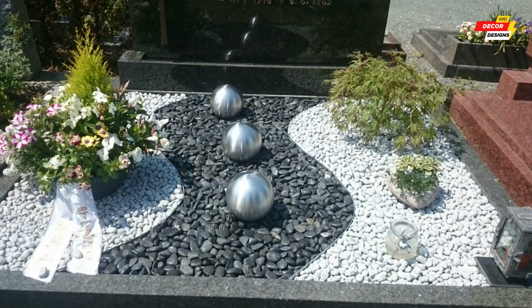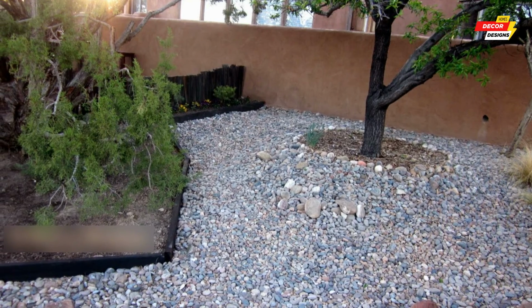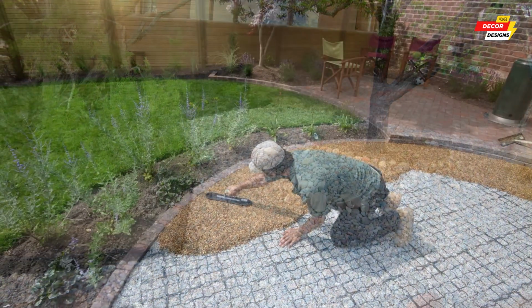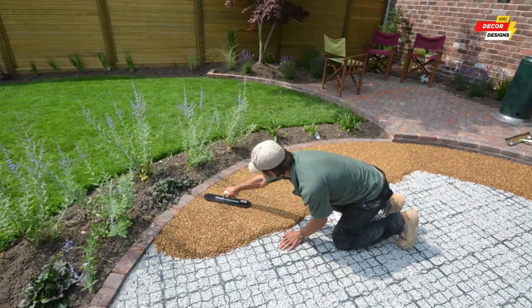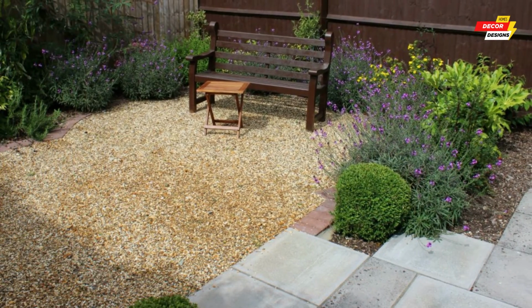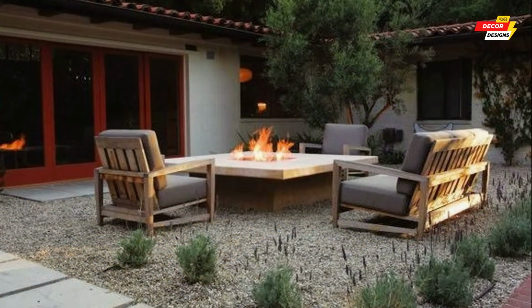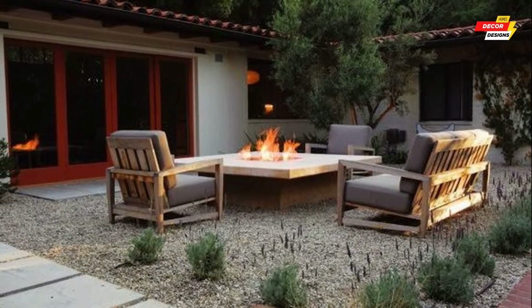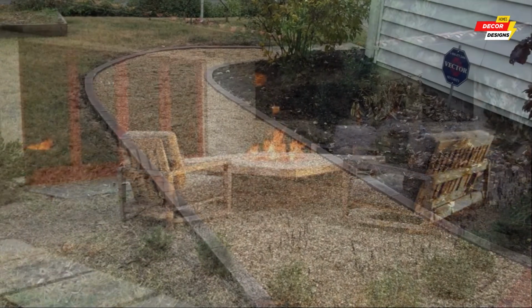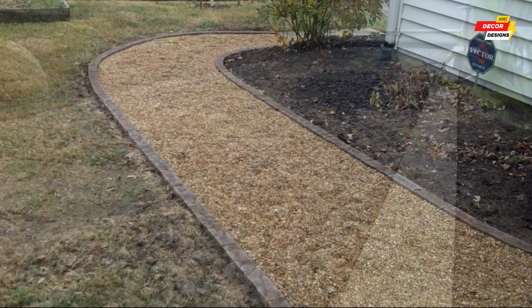Select plants with silvery or white foliage that will shimmer in the low light. Introduce strategically placed lanterns or solar lights for added ambience. 5. Tropical escape. In warmer climates, create a lush yet drought-tolerant haven with gravel pathways and colorful flowering plants like bird of paradise, cannas, and ornamental gingers. Large potted palms or banana trees can add a touch of the tropics.